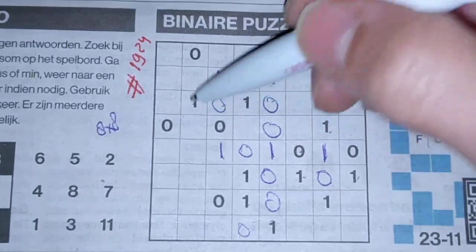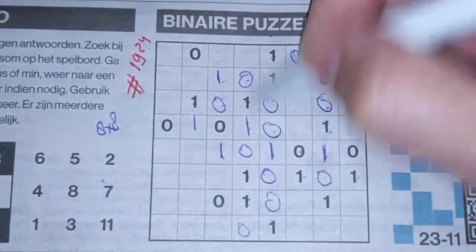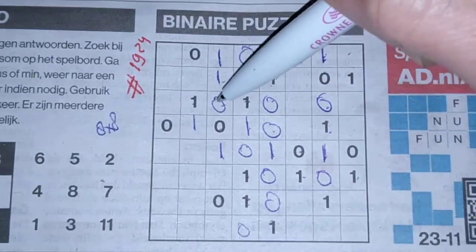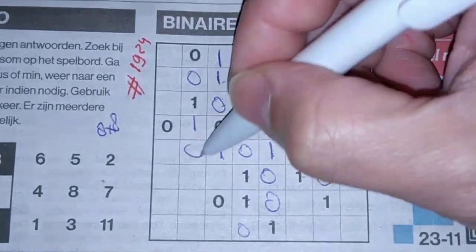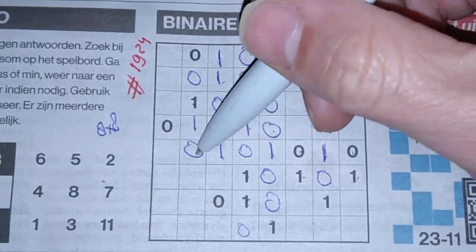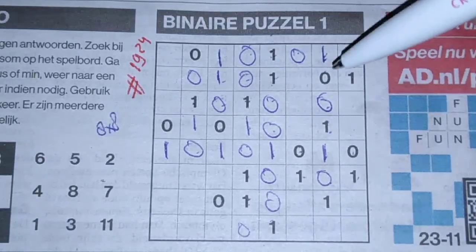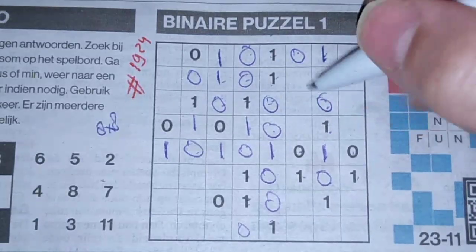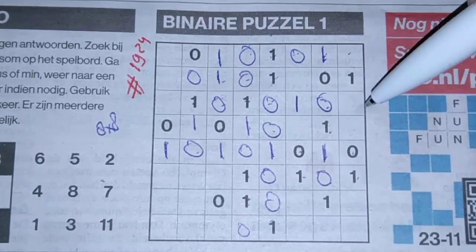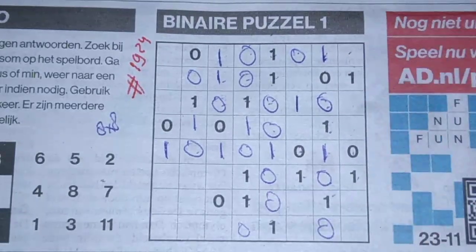Then between two O's comes an 1. Between two O's comes an 1. We have now 4 ones, so the rest are O's. Between two O's comes an 1. Double one, here and O, then O. 1, 2, 3, 4 O's, so the rest are ones. Between two O's comes an 1. 1, 2, 3, 4 ones, so the rest are O's.